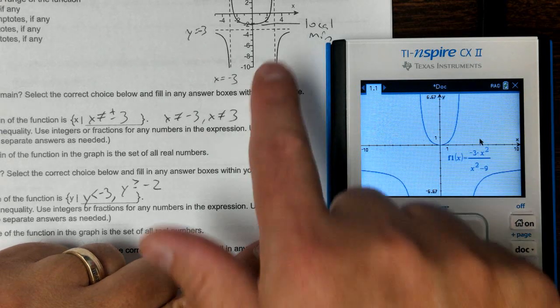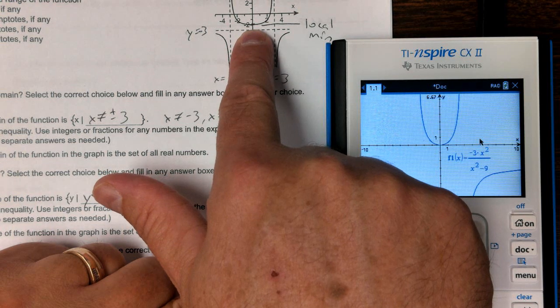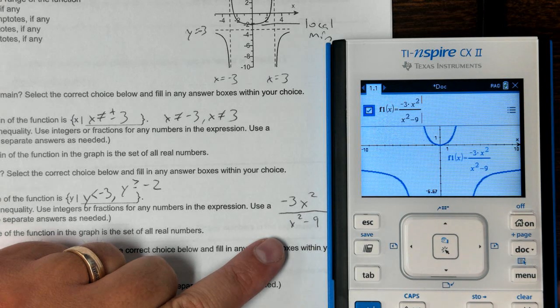Now I know I need to shift this down by 2. So to shift it down by 2, I'd say put negative 2 over here.